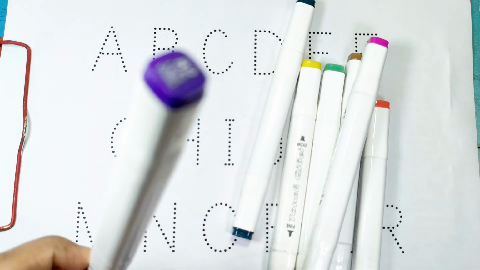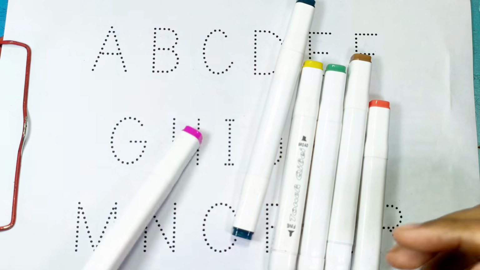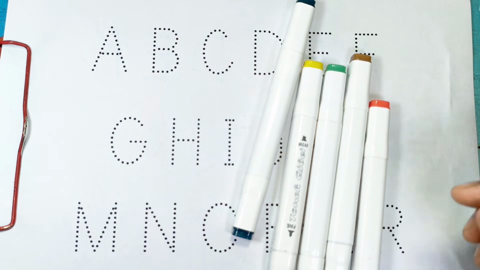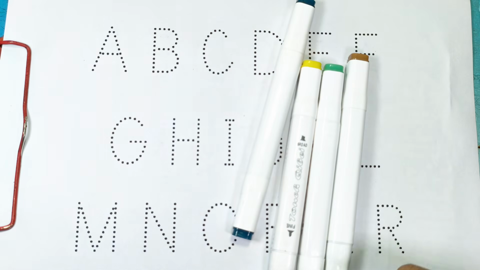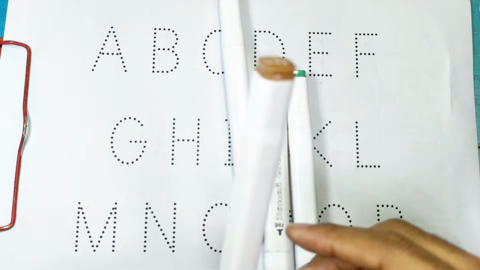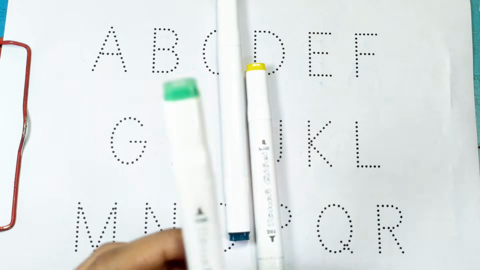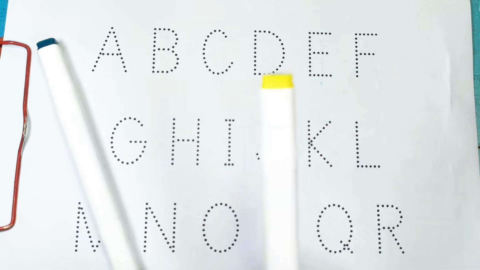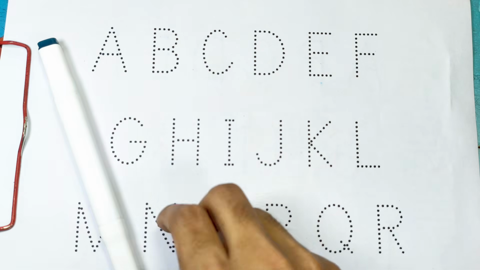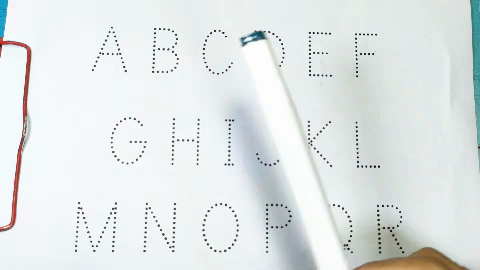The next one is light violet color. Pastel pink color. Stay with us. The next one is scarlet color. Now we open the color of rose pink color. And the next one is vivid green color. Stay with us. Yellow color. The last one is forest green color.